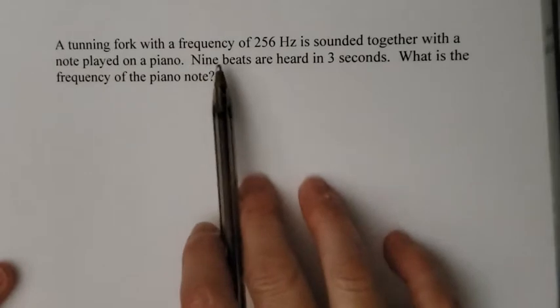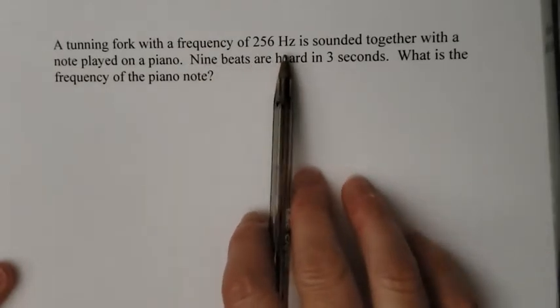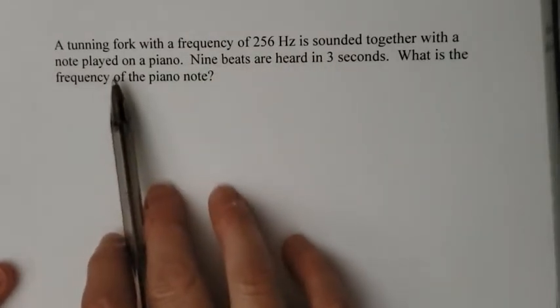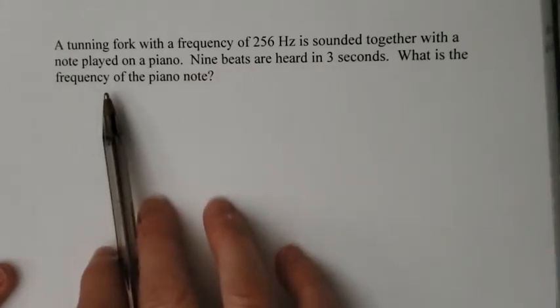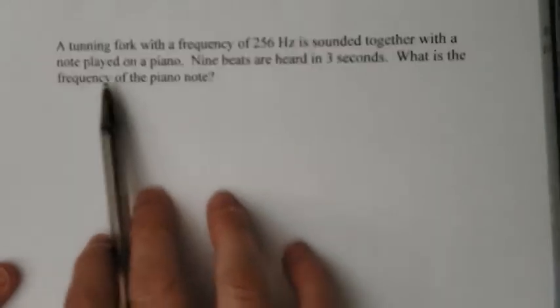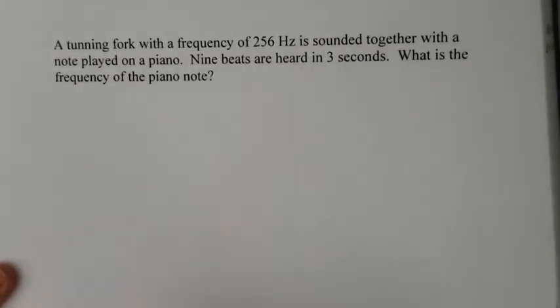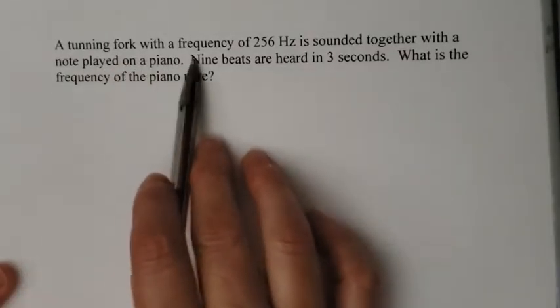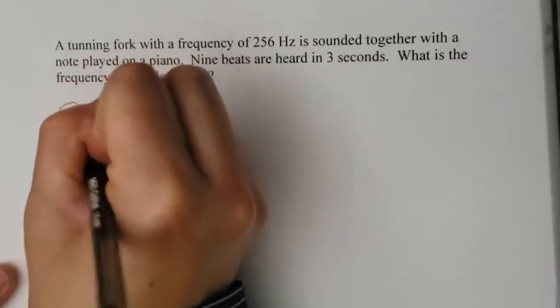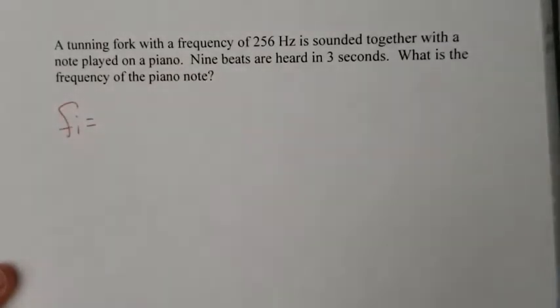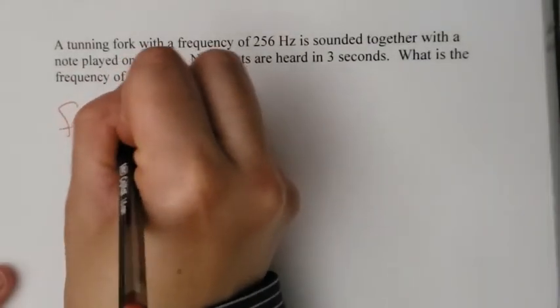A tuning fork with a frequency of 256 hertz is sounded together with a note played on a piano. 9 beats are heard in 3 seconds. What is the frequency of the piano note? So that's the second frequency. Let's write down what we know. It says a tuning fork with a frequency of 256 hertz. That is our first frequency. So our first frequency is 256 hertz.